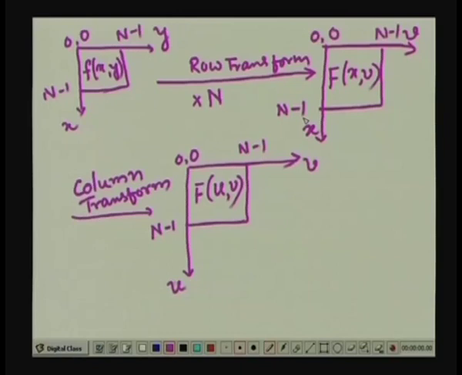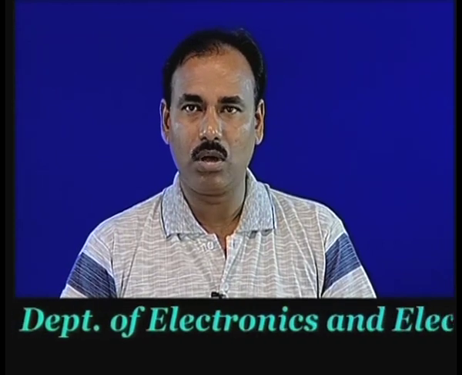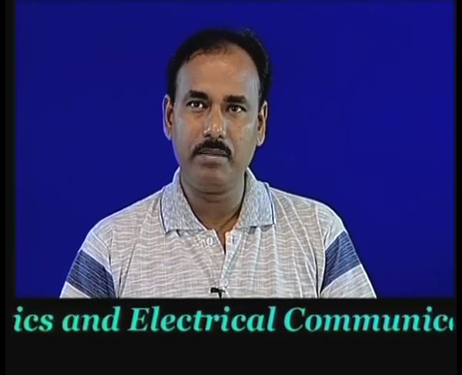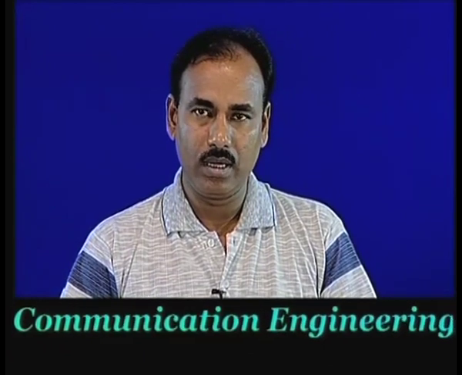So, you find that by using this separability property, this two dimensional Fourier transformation operation is now converted into two one dimensional Fourier transformation operations. In the first case, we do the one dimensional Fourier transformation over different rows of the image, and the intermediate result you multiply with the dimension of the image, which is n.